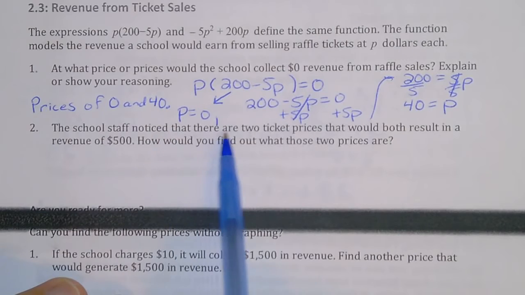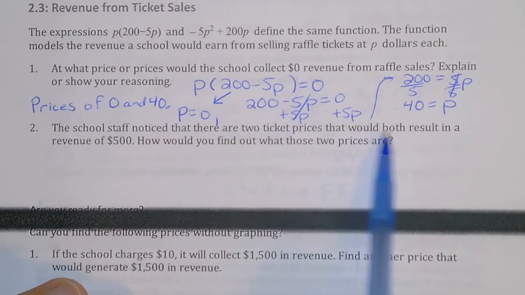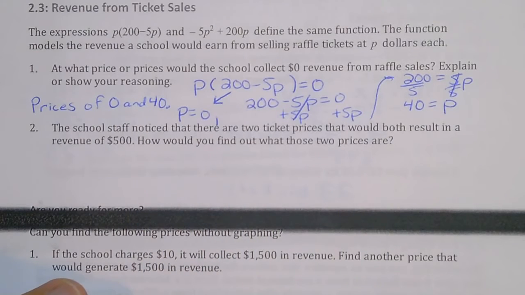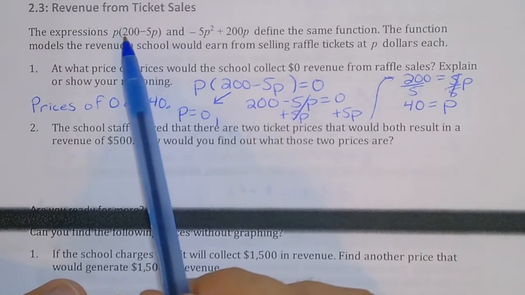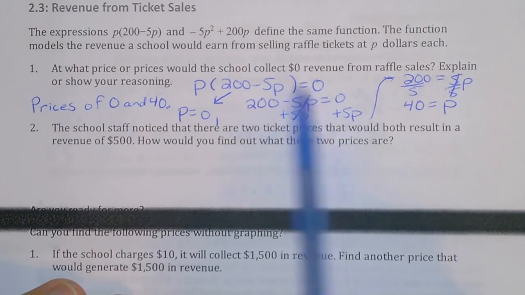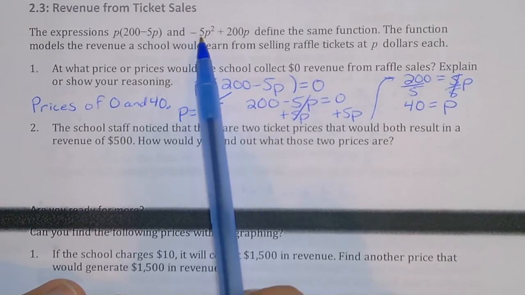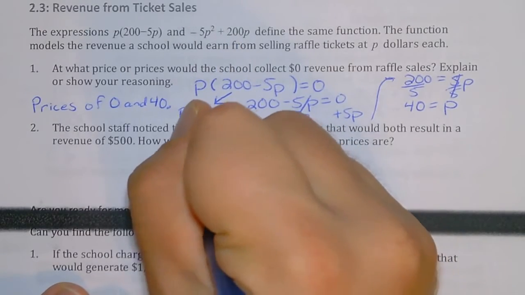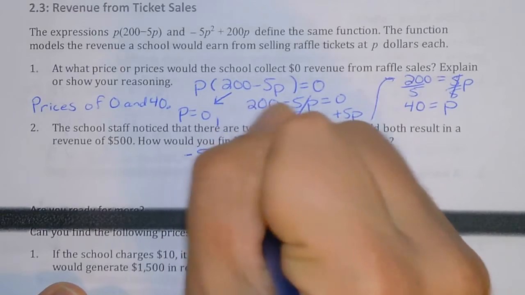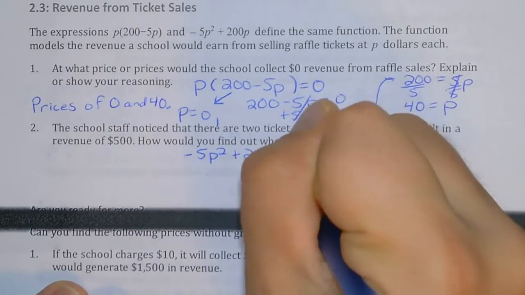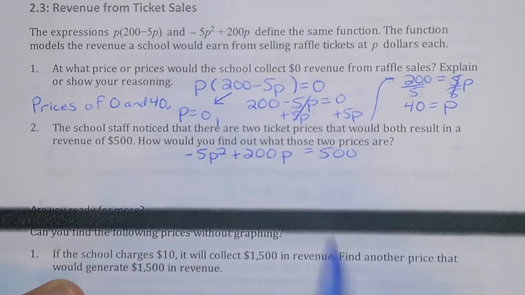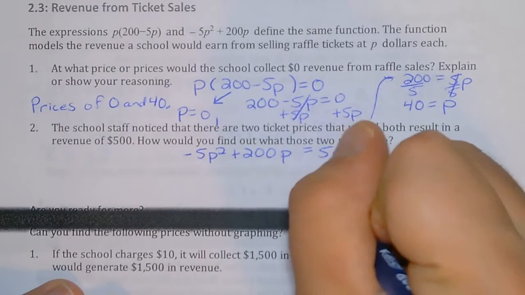So the school staff noticed there are two ticket prices that would both result in a revenue of $500. How would you find out what those two ticket prices are? For this one, we can't set it equal to $500, because I couldn't use the zero product property. So what I'm going to do is use this expression that's almost in what we call standard form. So we have negative 5P squared plus 200P is equal to 500. Then I'm going to get this equal to 0 by subtracting 500 from both sides.